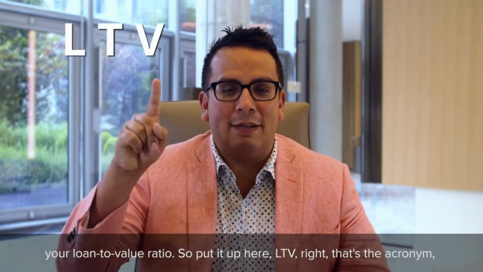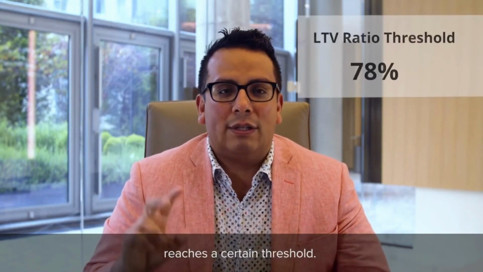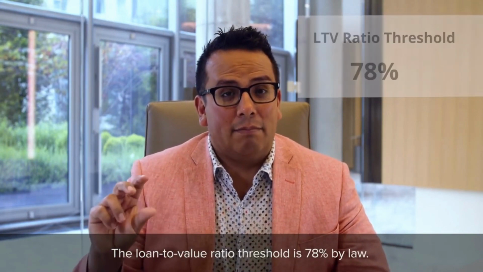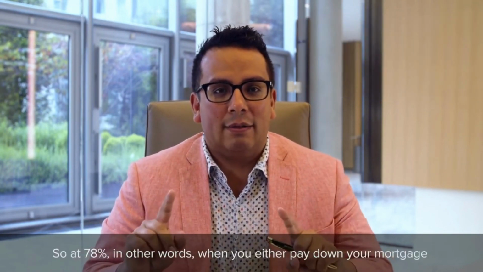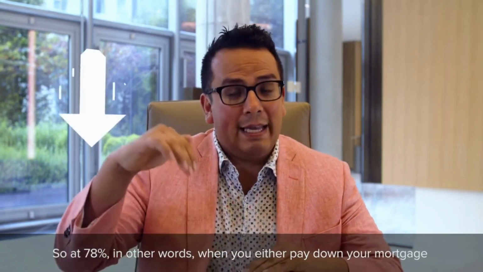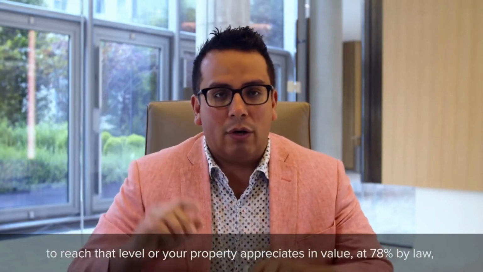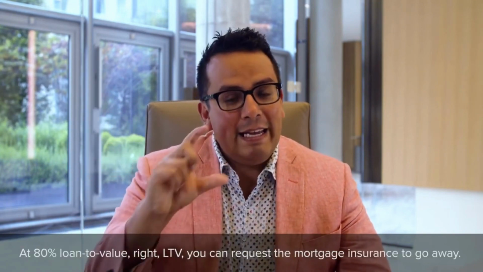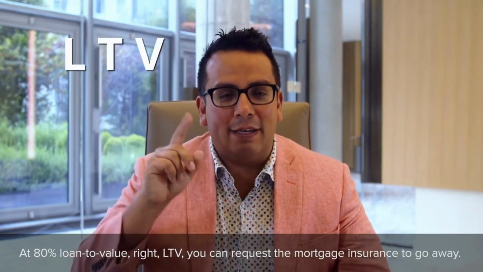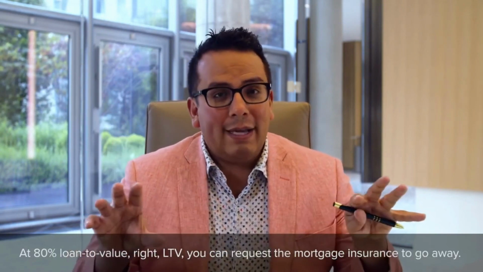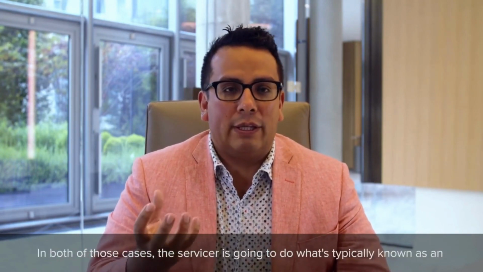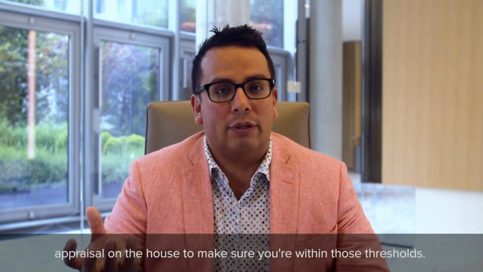And it's a factor that you're going to pay per month until your loan to value ratio, so put it up here, LTV, right? That's the acronym, reaches a certain threshold. The loan to value ratio threshold is 78% by law. So at 78%, in other words, when you either pay down your mortgage to reach that level or your property appreciates in value, at 78% by law, the mortgage insurance will go away. At 80% loan to value, right, LTV, you can request the mortgage insurance to go away. In both of those cases, the servicer is going to do what's typically known as an appraisal on the house to make sure you're within those thresholds, right?